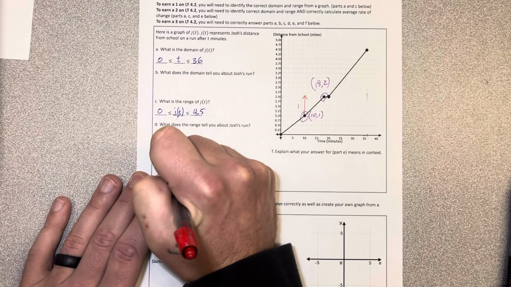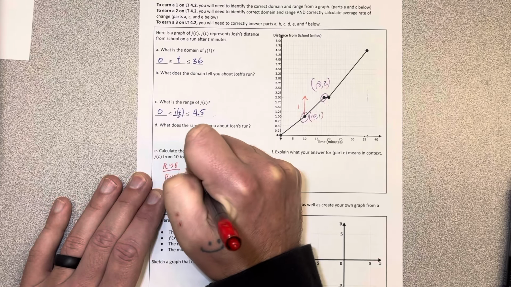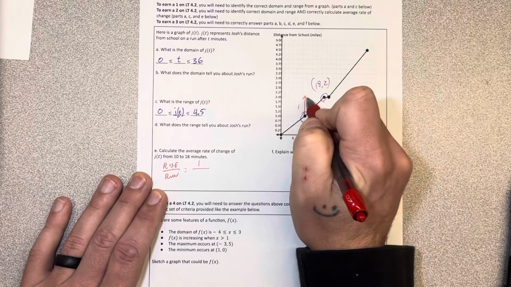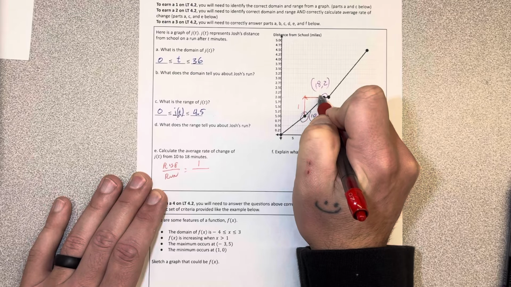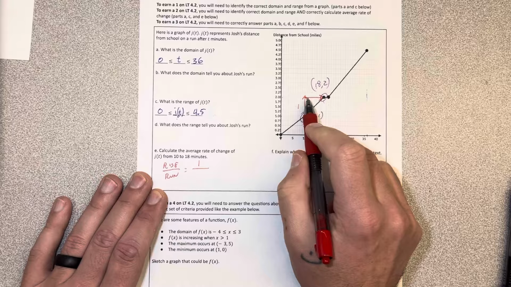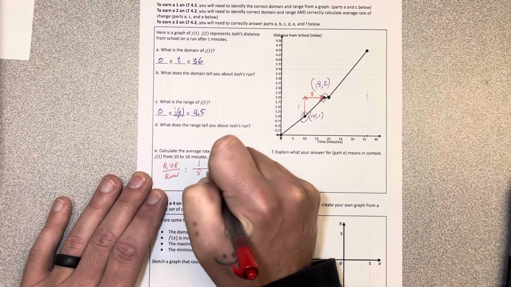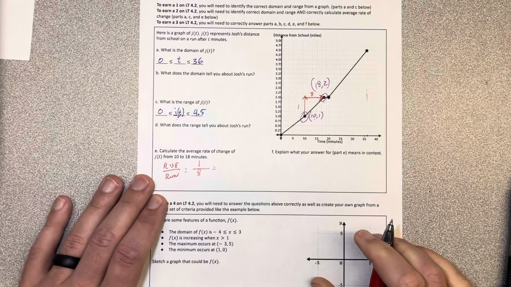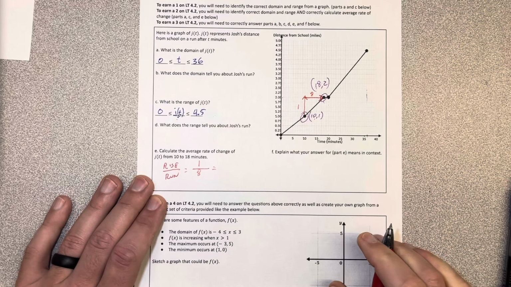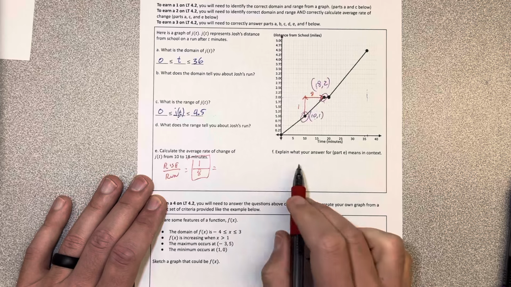So our rise over run, we went up 1. And then we're going to run this many. We went from 10 to 18, sorry. So it looks like we went 8 boxes or 8 minutes. So in our rise over run, we got 1/8, which is, that's cool. That works. That's our fraction.